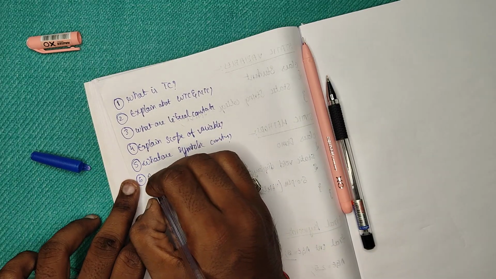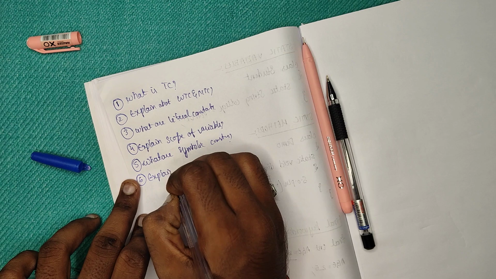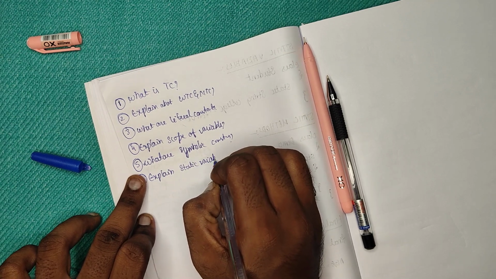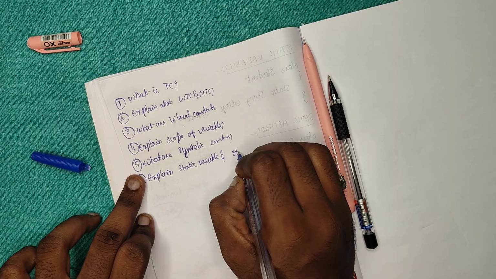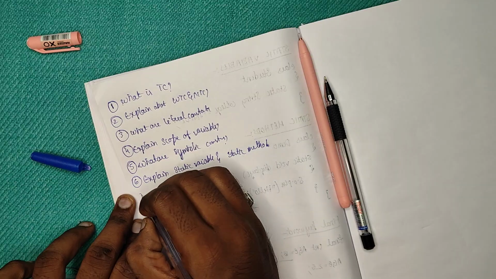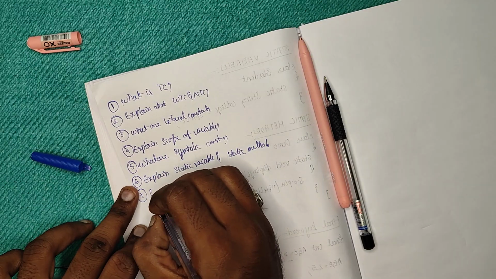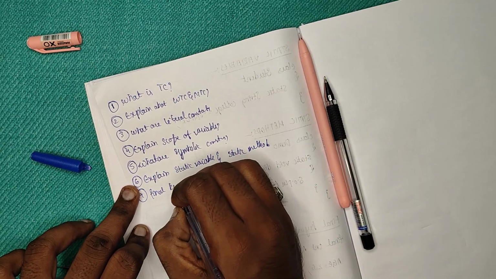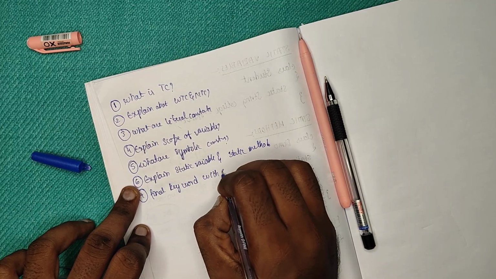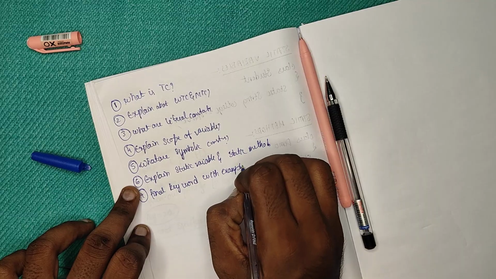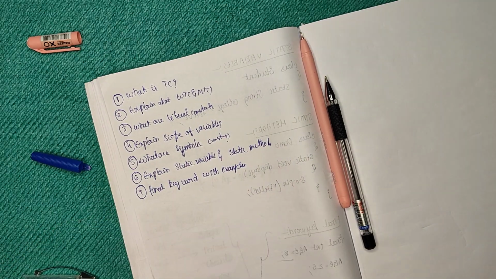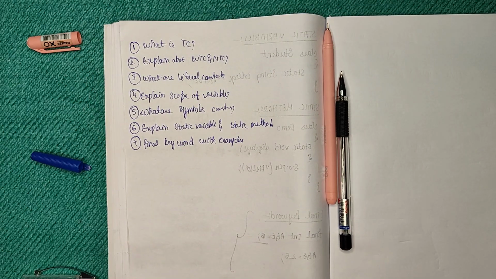Explain static variables and static methods. Explain the final keyword with examples. These are the important questions that can appear in the examination. So please do check this.